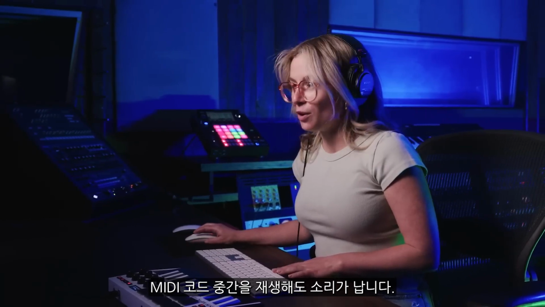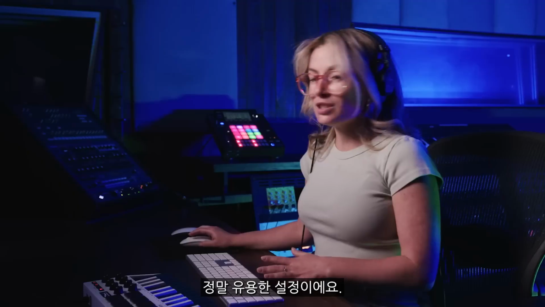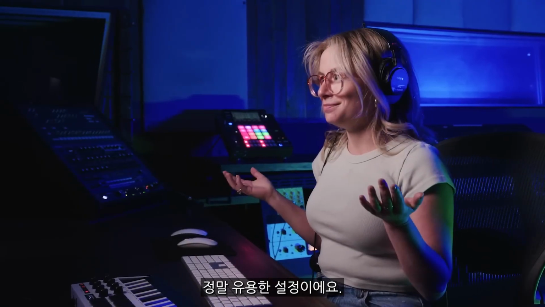Did you guys catch that? If you play in the middle of a MIDI chord, it actually plays. So this is a super useful setting.